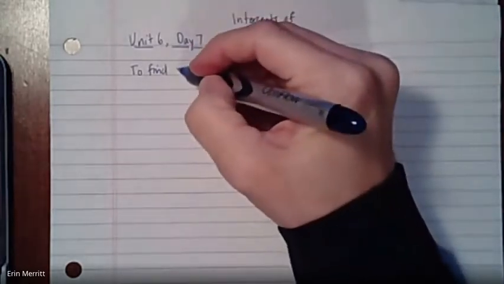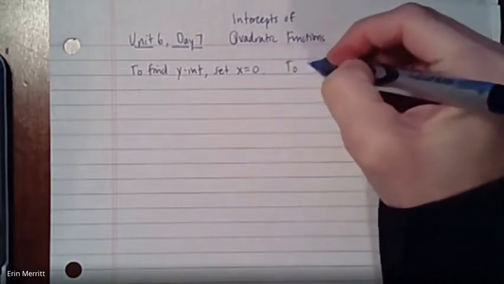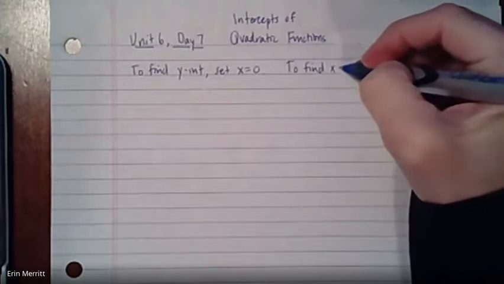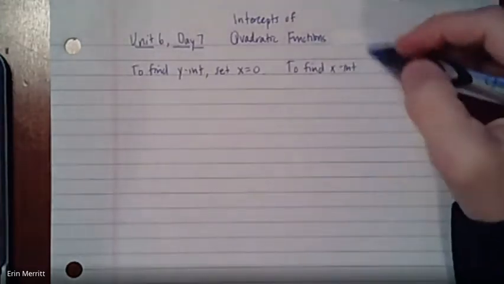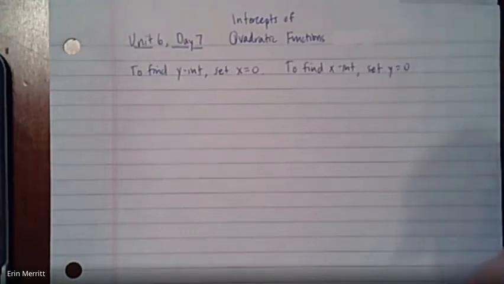So to find a y-intercept, we set x equal to 0. To find an x-intercept, and keep in mind it might be multiple x's, we set y equal to 0.